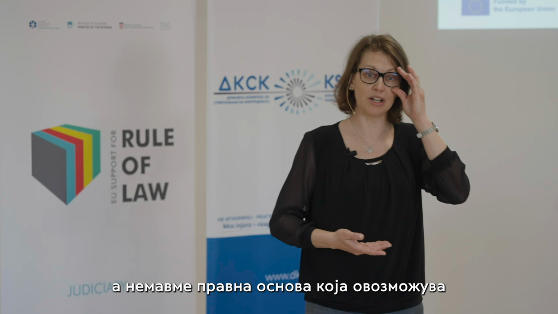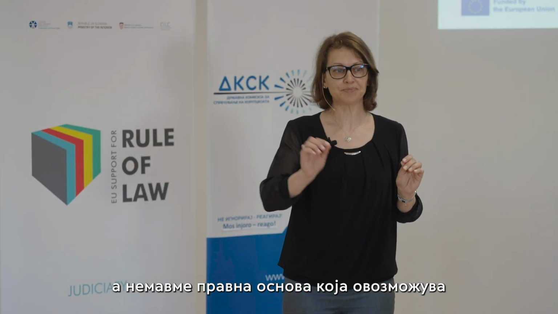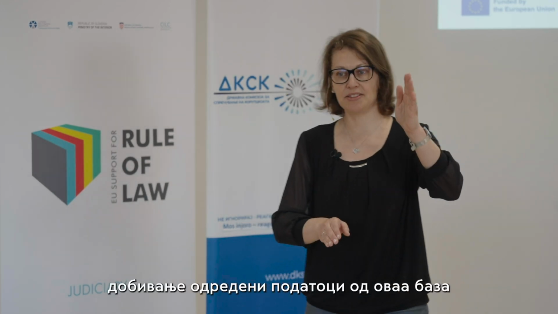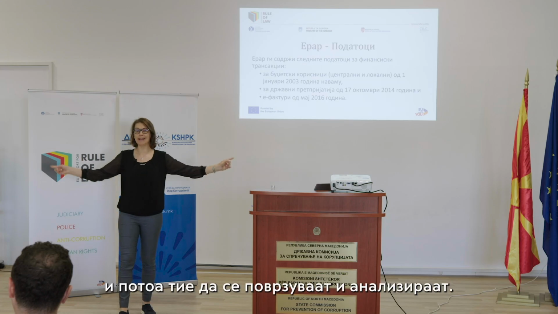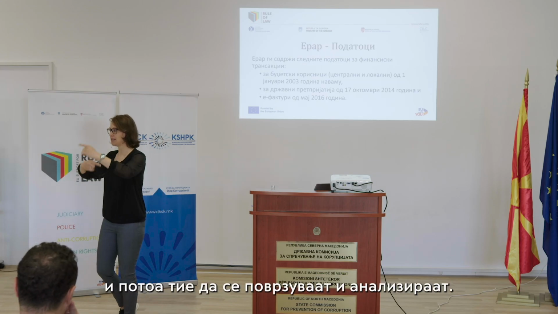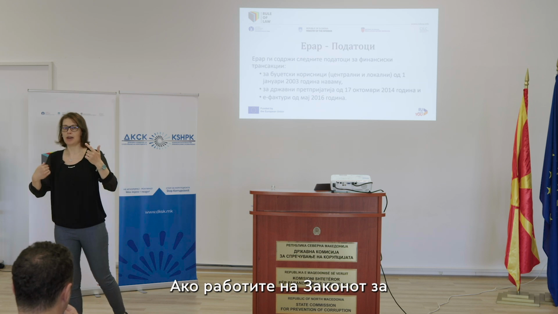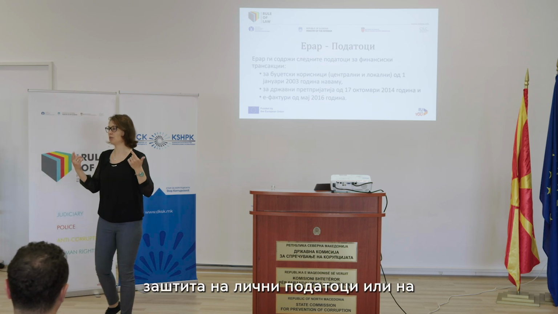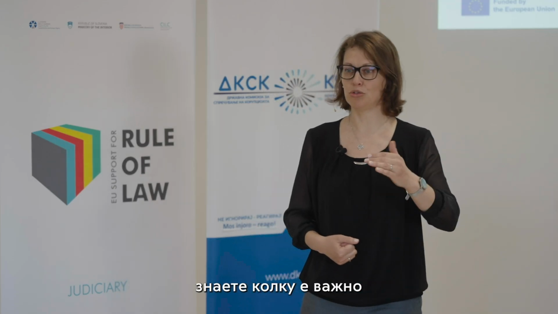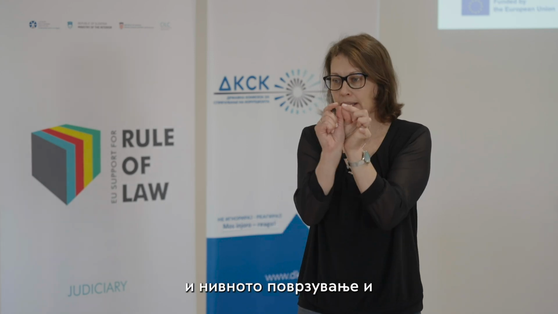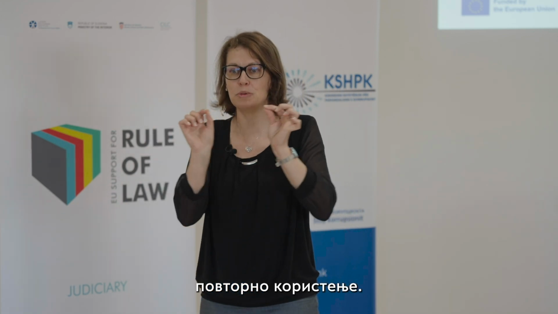contracts. We didn't have a legal basis that would say, you can obtain this and that data from this database, and you can obtain that data from that database, and then you can link this data and make analysis. If you're working on the law on protection of personal data, or on the law on access to public information, you know how important it is that obtaining the data, connecting or linking the data, reusing the data, everything has to be mentioned.